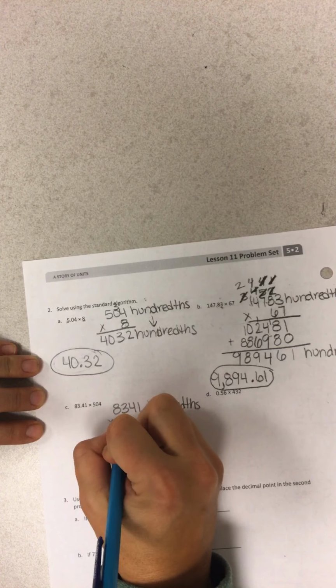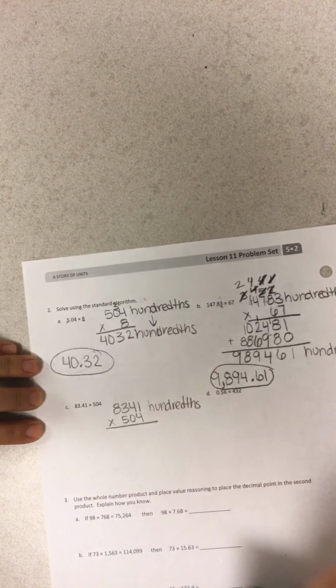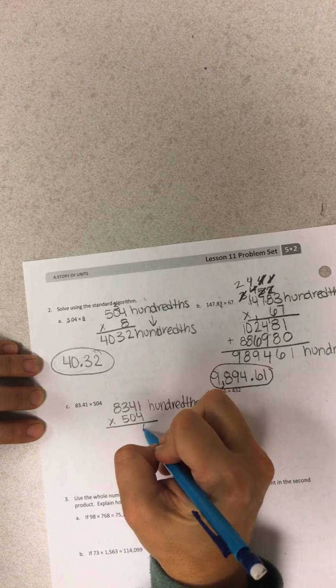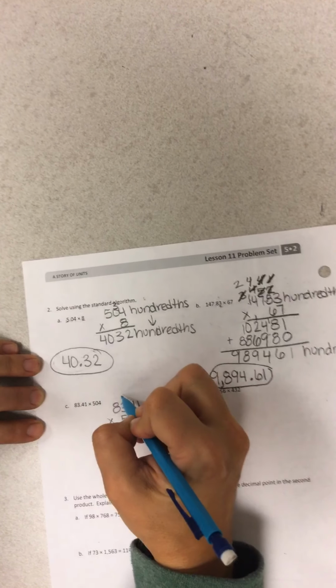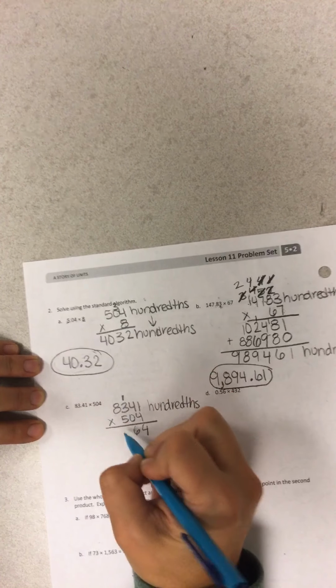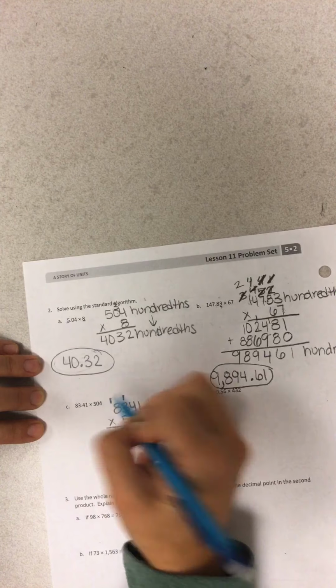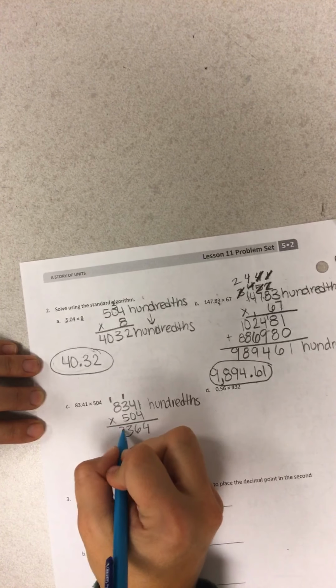I'm going to multiply it by 504, or 504. 1 times 4 is 4. 4 times 4 is 16. Regroup my 1. 4 times 3 is 12 plus 1 is 13. Regroup my 1. 8 times 4 is 32 plus 1 is 33.